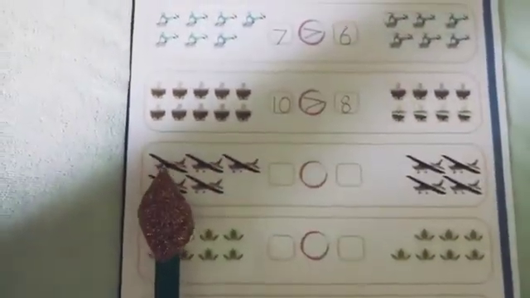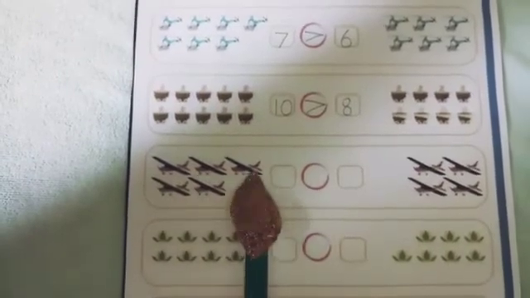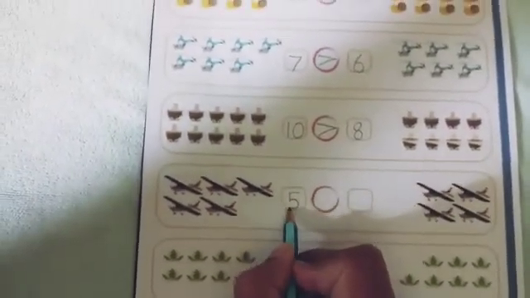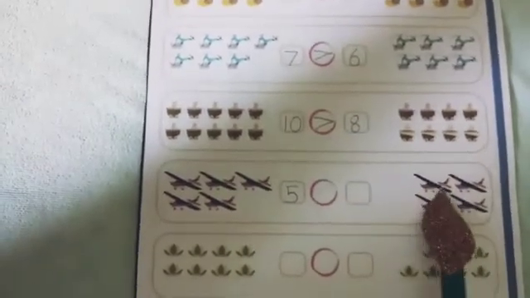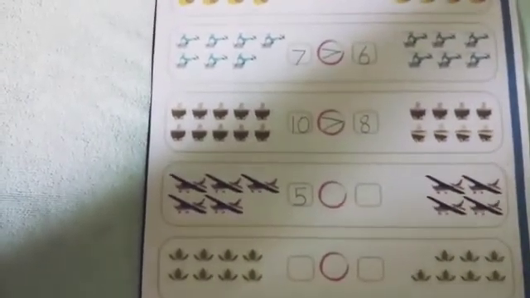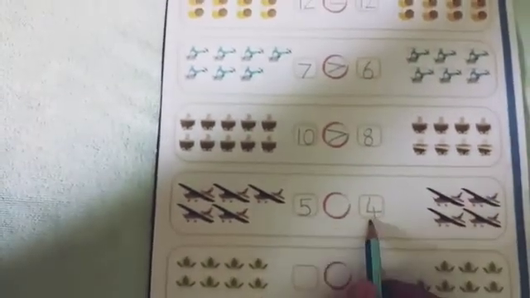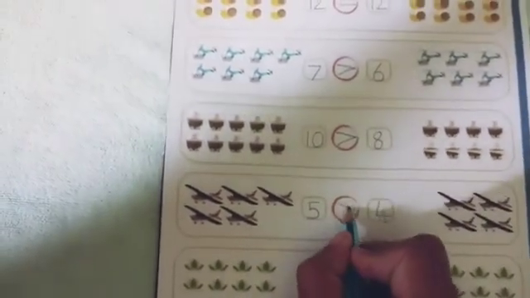Next 1, 2, 3, 4, 5. 5 aeroplanes. And on the either side 1, 2, 3, 4. 4 aeroplanes. So which number is bigger? 5 or 4? 5. So greater than sign towards 5.